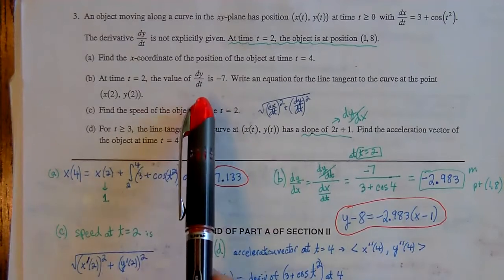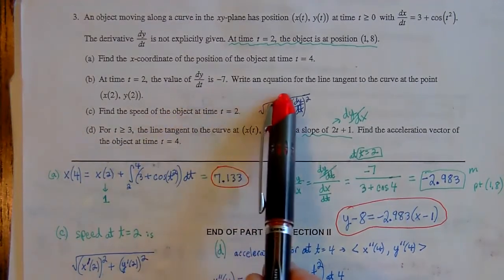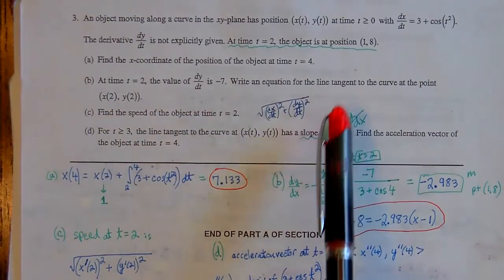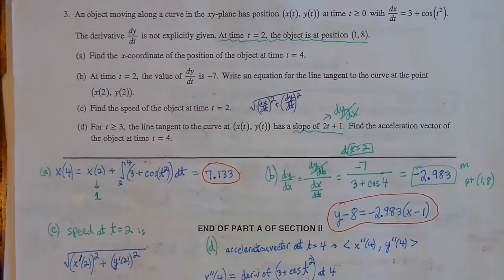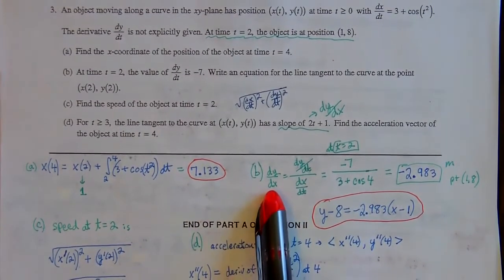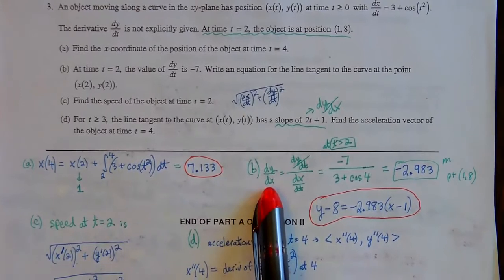For letter B, it tells us dy/dt is equal to -7. Write an equation of the line tangent to the curve. Now, when you want to write an equation of the tangent line, you need the slope, you need the dy/dx. On the parametric ones, if you need the slope of the curve, the slope of the tangent line, if you need the dy/dx, that's just your easy formula.